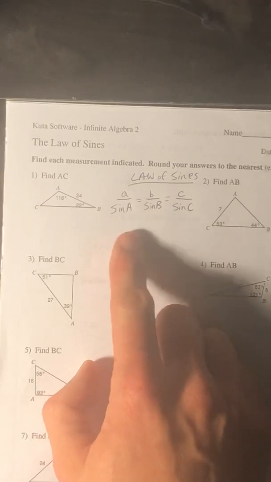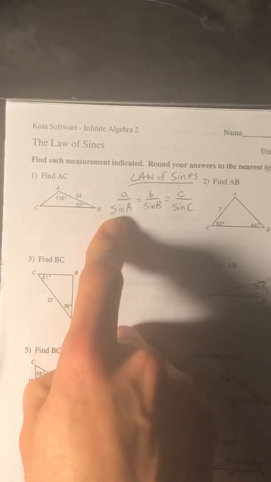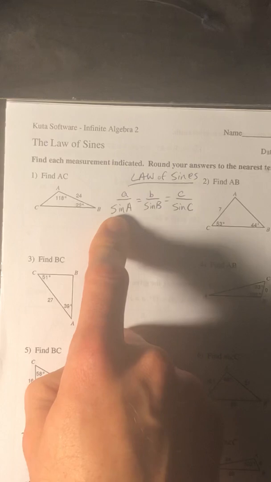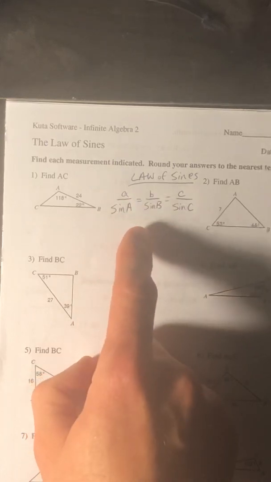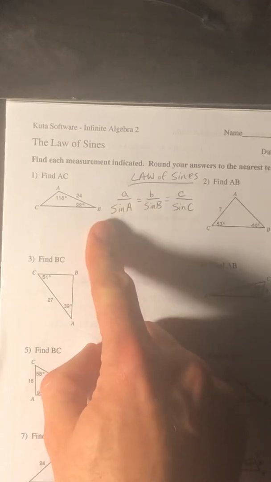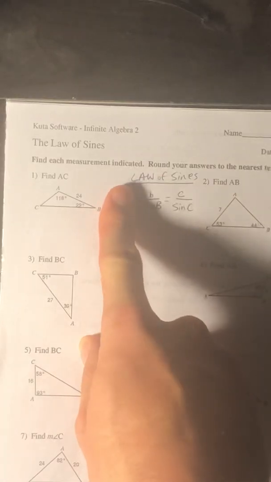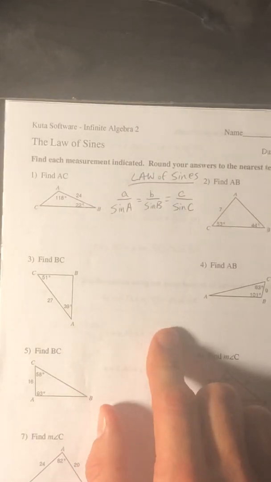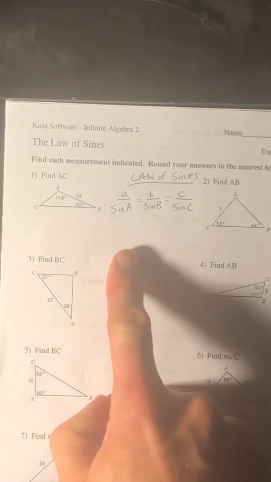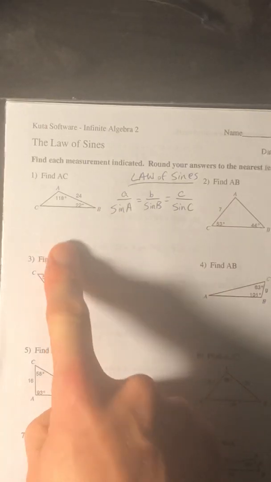Okay, so a couple of things. It doesn't matter what order you put them in. It doesn't matter what A, B, or C is, as long as the right side is over the right side angle. And then you only need two of the three. So you don't need all three when you solve, you just need two. So you could use these two, these two, or these two. Okay. What else? I think that's it. So just make sure your calculator is in degree mode. And let's do a couple problems.